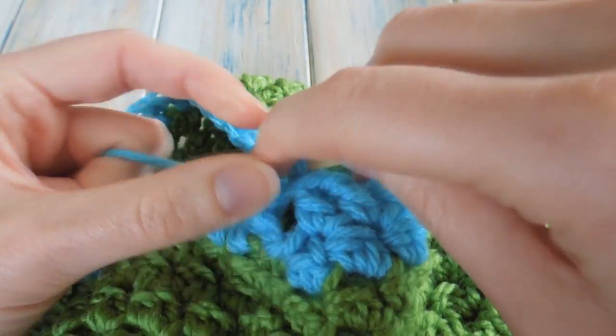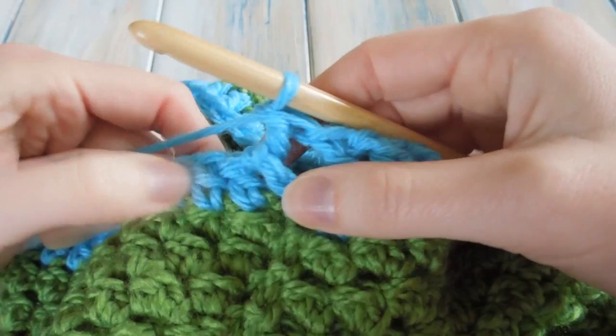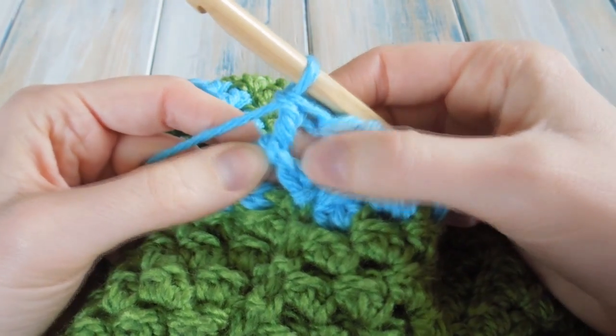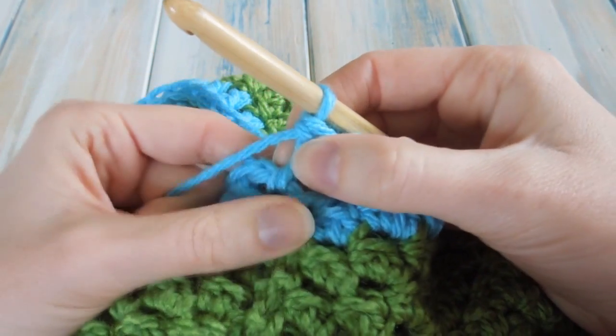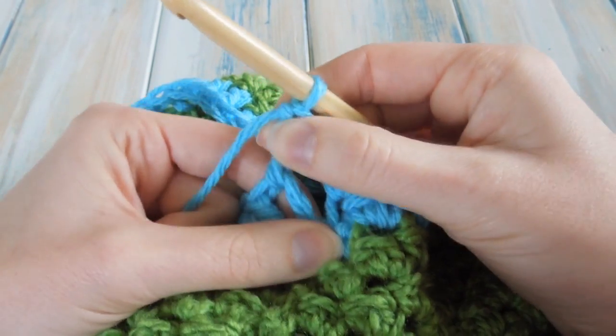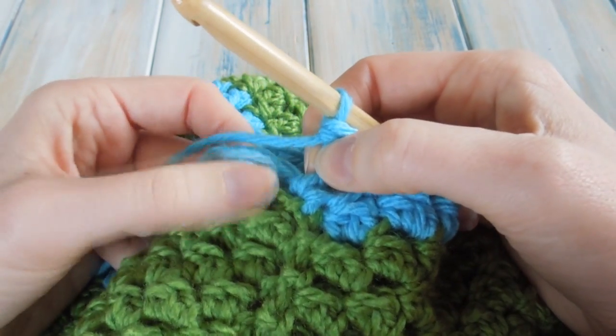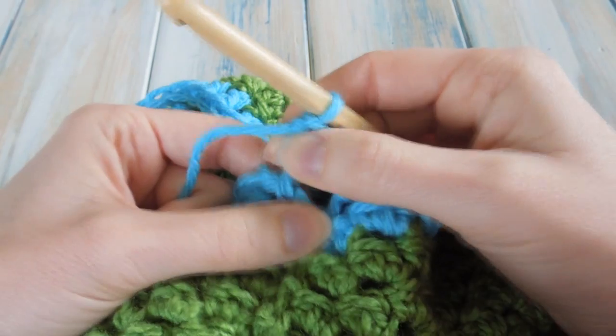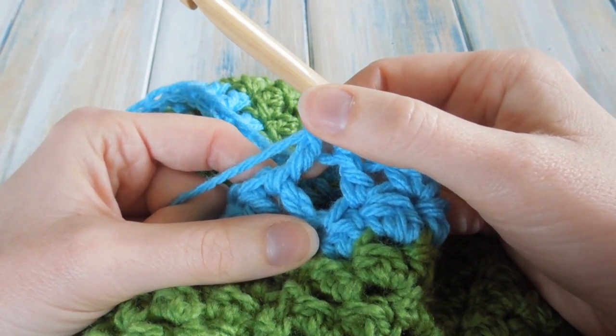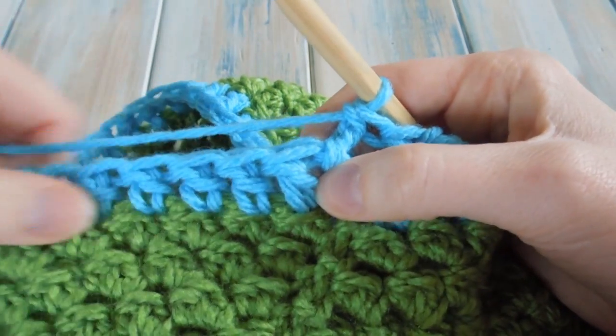So pull through 2, pull through 2, and that completes your first double crochet front post stitch, because you're basically working it around the 2 chains or the double crochet. That's all you do. Okay, and we want to do that around each double crochet as well.